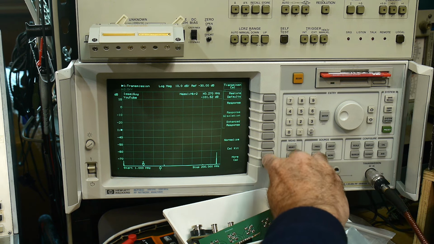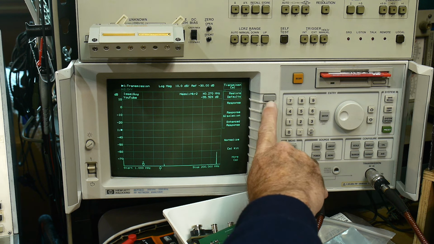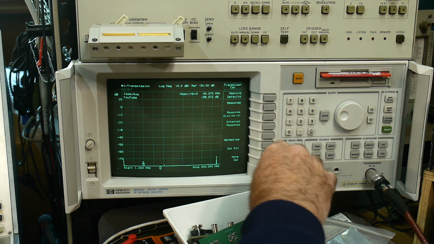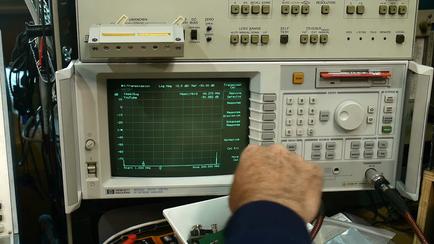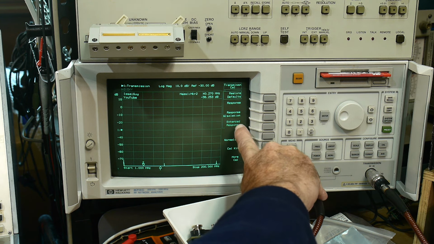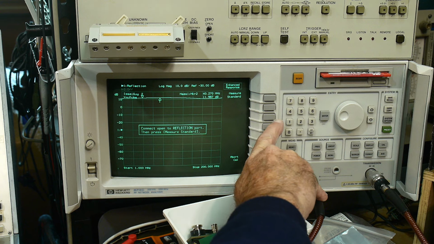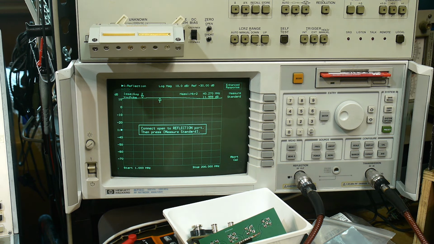So on this instrument, we will hit cal. Make sure our cal kit is that one. Now this one can do a response curve, which is just a through measurement. It can do a response and an isolation, which is a through measurement and a nothing measurement, or it can do an enhanced response, which is a full S parameter port calibration. So let's go ahead and do the fancy one since we're here. It's going to ask us to put in a standard open on our reflection port. Okay, so what is a reflection port?